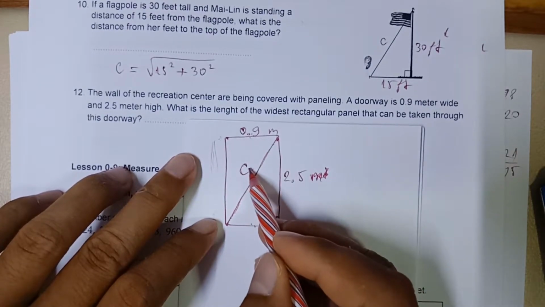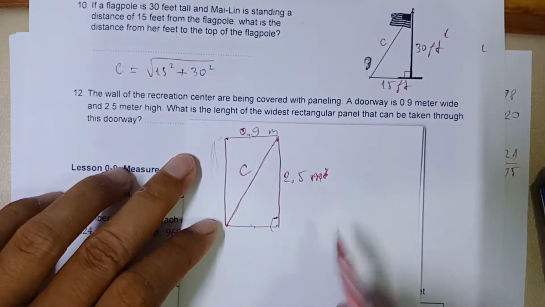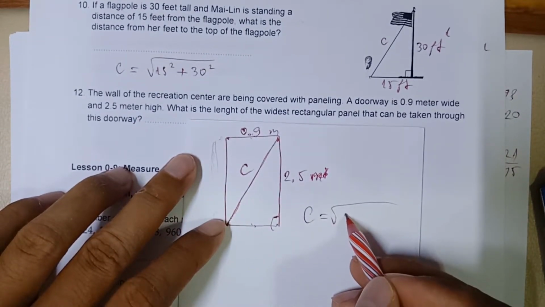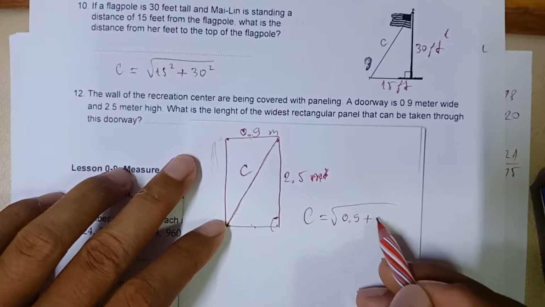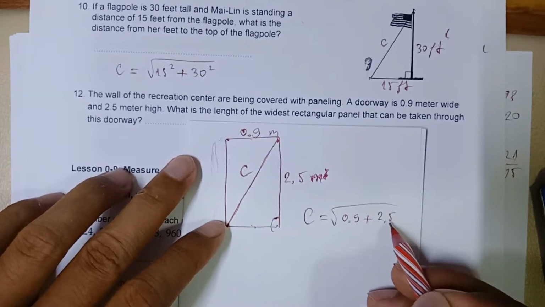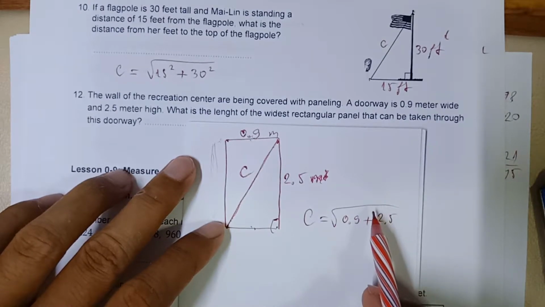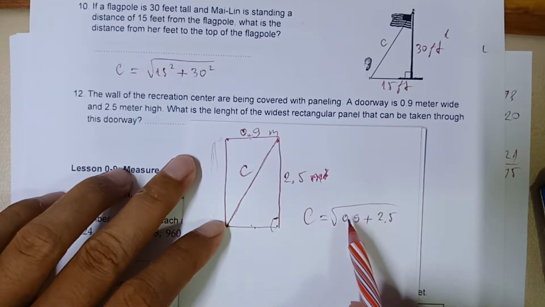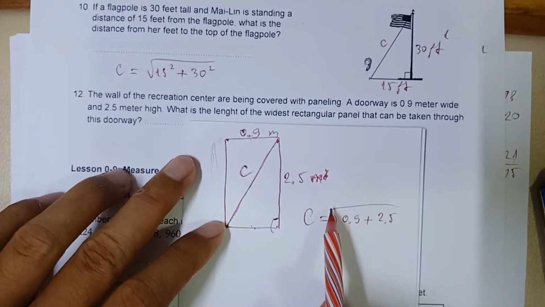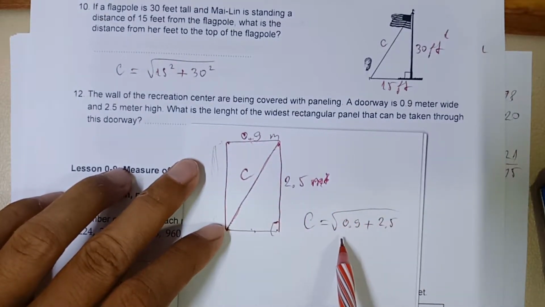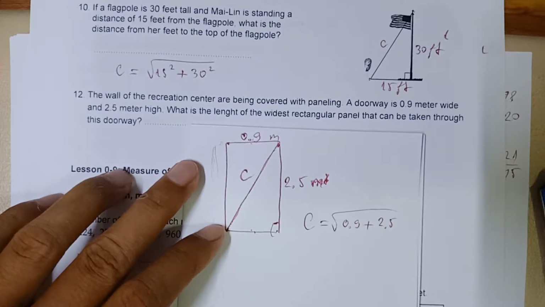So you're finding the C. C is missing. So C is equal to the square root of 0.9 plus 2.5. You do the calculation, and if it is a decimal, round to the nearest 10, and if it is a whole number, just write it as a whole number, and make sure you put the unit down, which is in meters. So yep, that's all for this section.